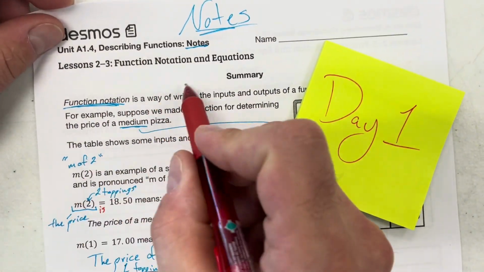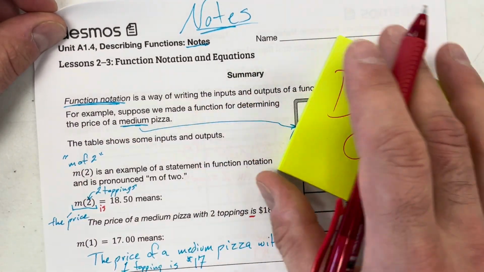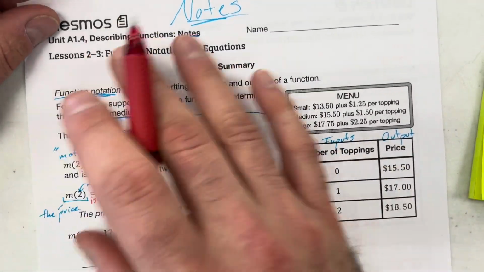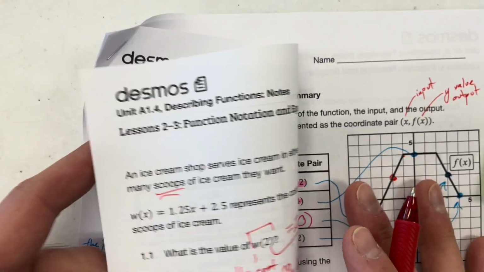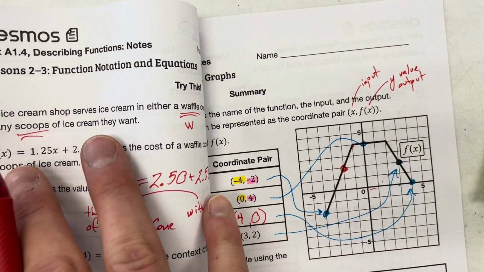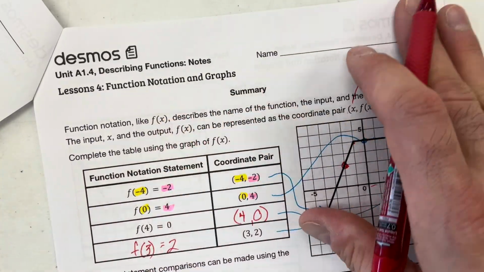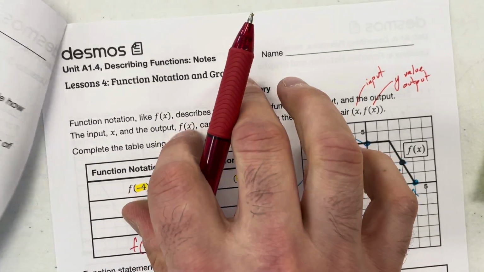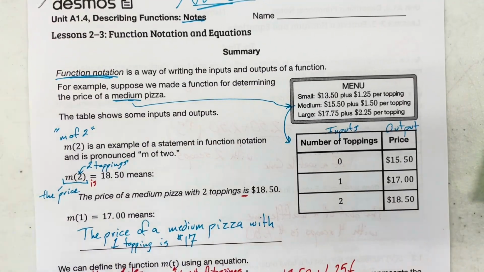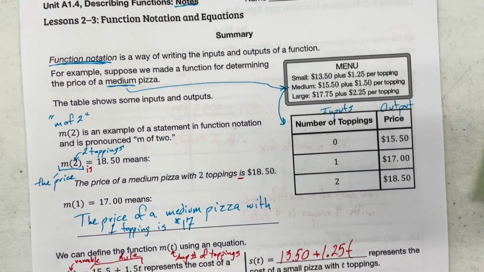We're trying to speed teach through functions here and learn what functions are. Trying to do multiple lessons in one day. So in today's class, I gave you a packet, and we were able to get through the front and back of the first page, and then we did the front of this next page, doing lessons 2, 3, and 4. 3 days worth of lessons all in one, because this is relatively easy stuff.